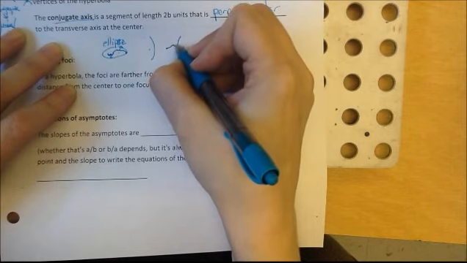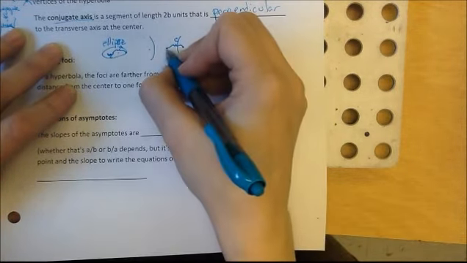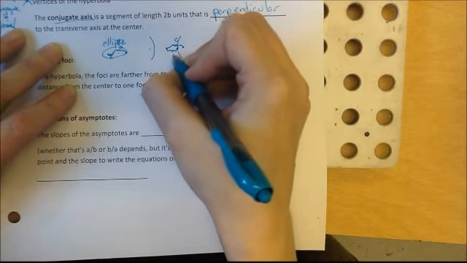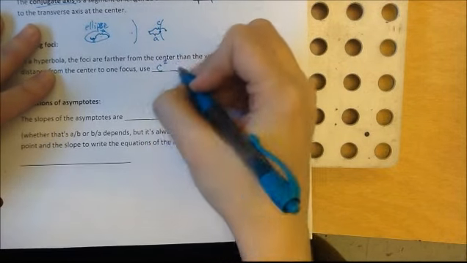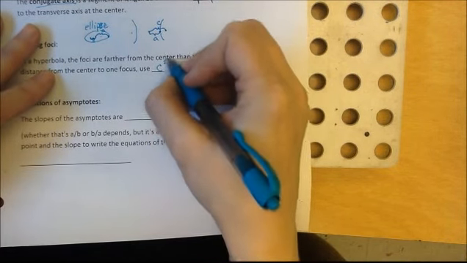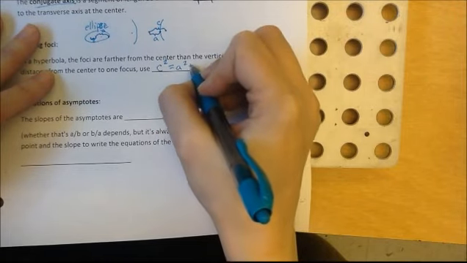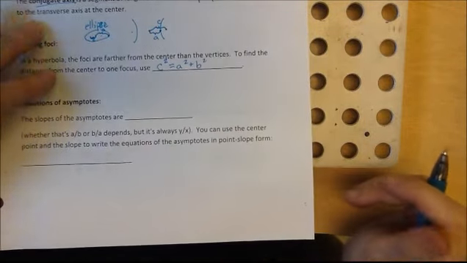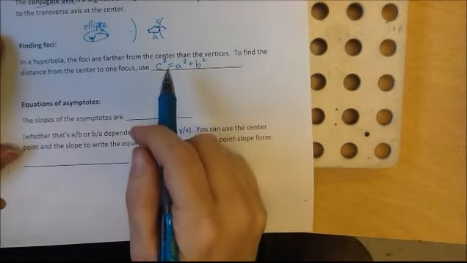So the distance from the center to one focus, c, is actually longer than the distance to the vertex. So instead of subtracting, to find c in hyperbolas, now c is actually going to be the hypotenuse. So c squared equals a squared plus b squared. And we'll do some practice with that. But that's the equation that you use for hyperbolas.